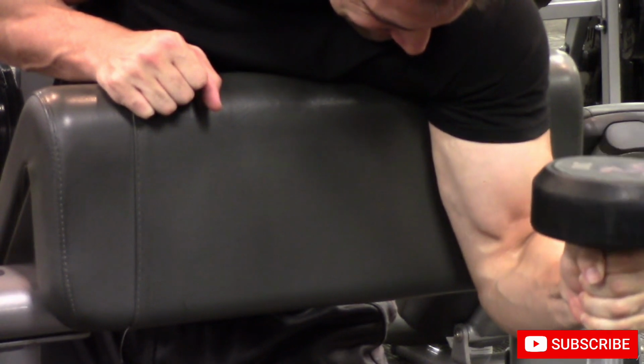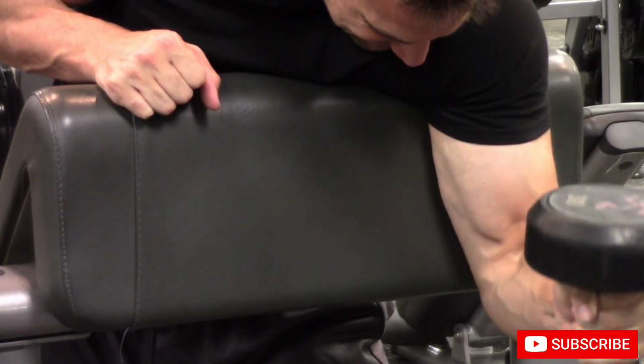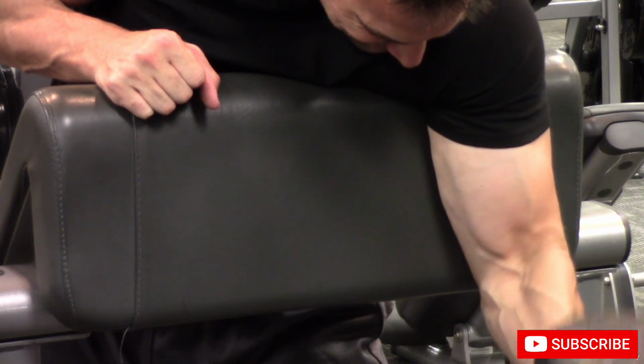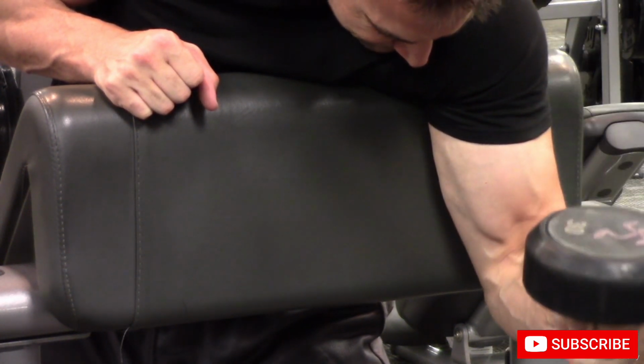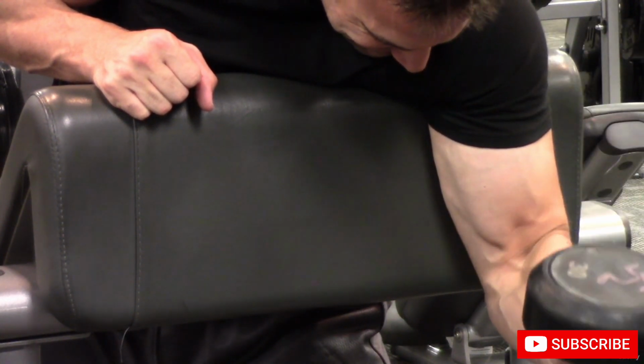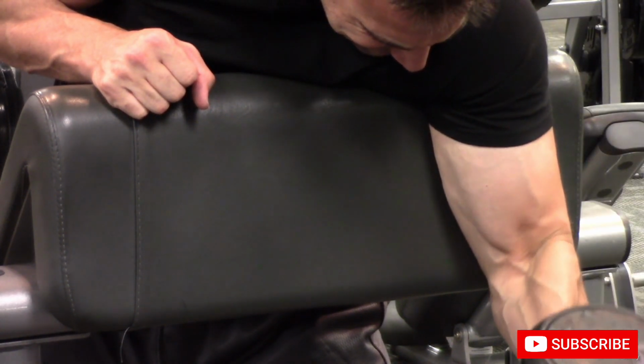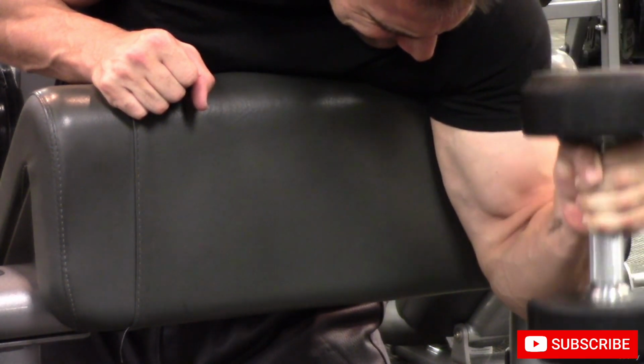3, 2, 1, up. Doing that 3, 2, 1 count on the way down really helped my biceps grow a lot. It's not all about how much weight you lift, but rather how you lift that weight.